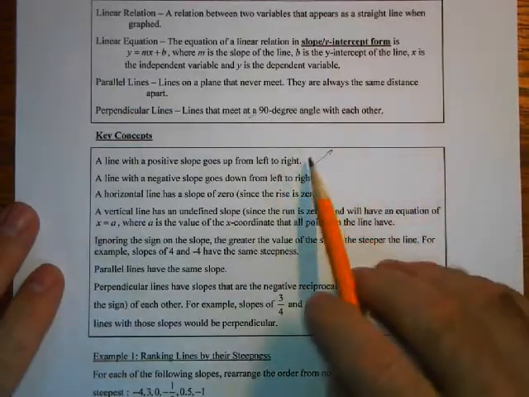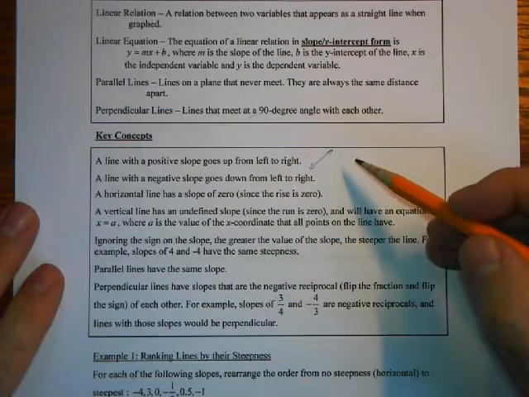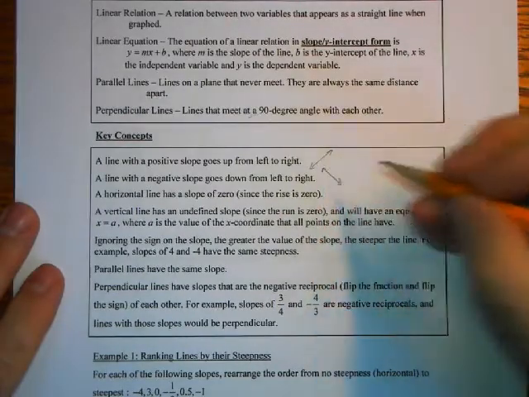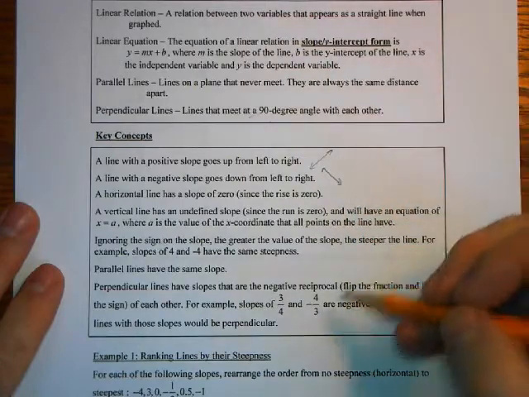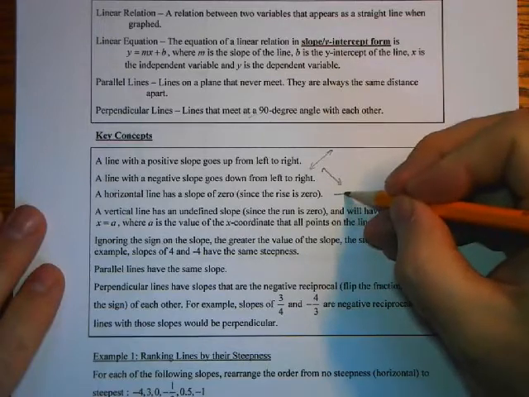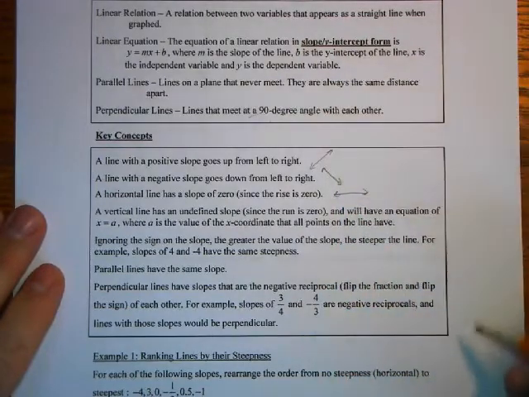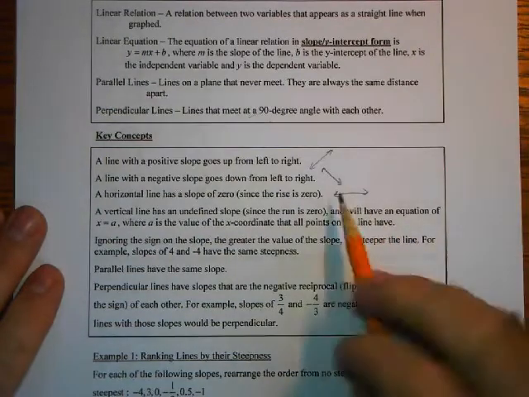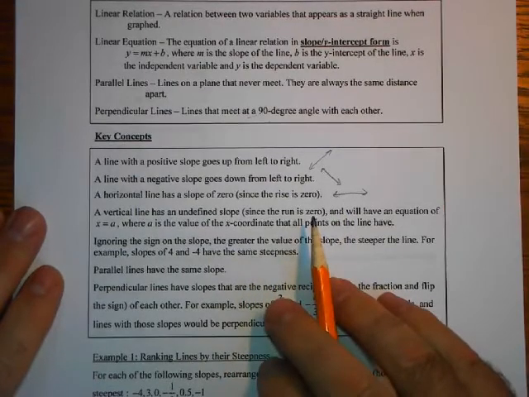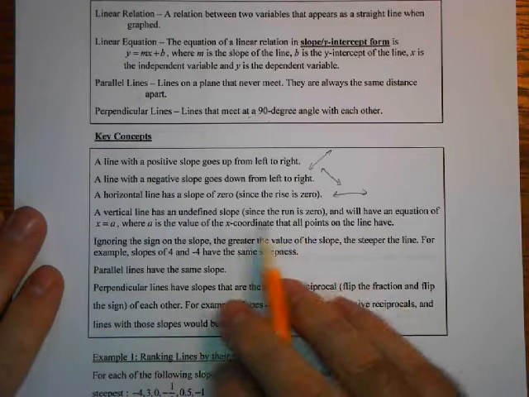That would be a positive slope, and a line with a negative slope goes down from left to right. As you're going left to right, it's like you're going down the hill. That would be a negative slope, and a horizontal line has a slope of 0. Think of it as a tabletop or desktop. If you put a ball on that table, it should not roll because there's no slope. The table should have a horizontal appearance.